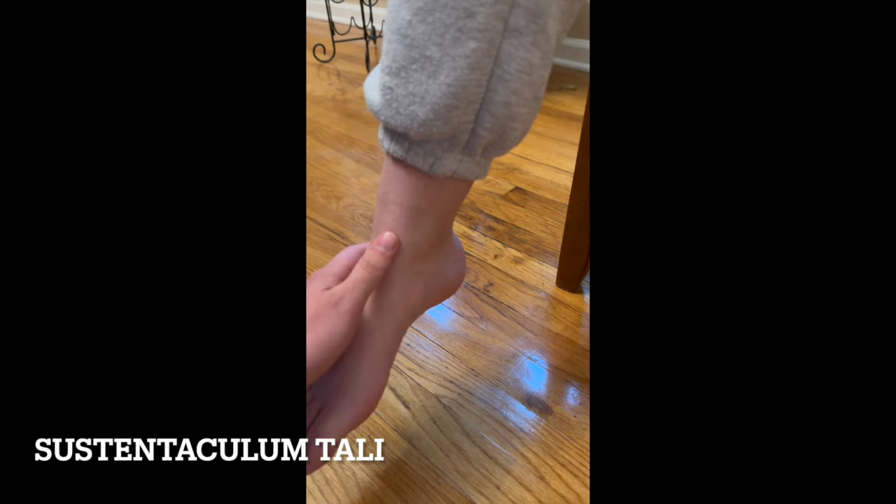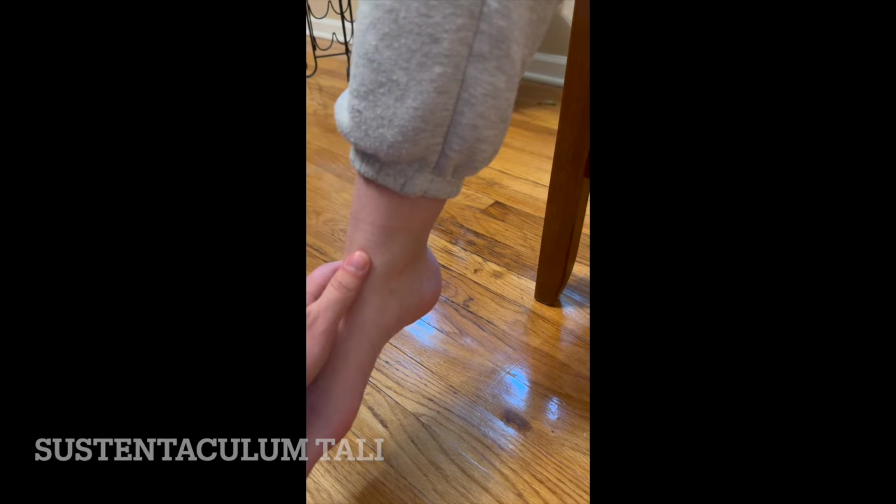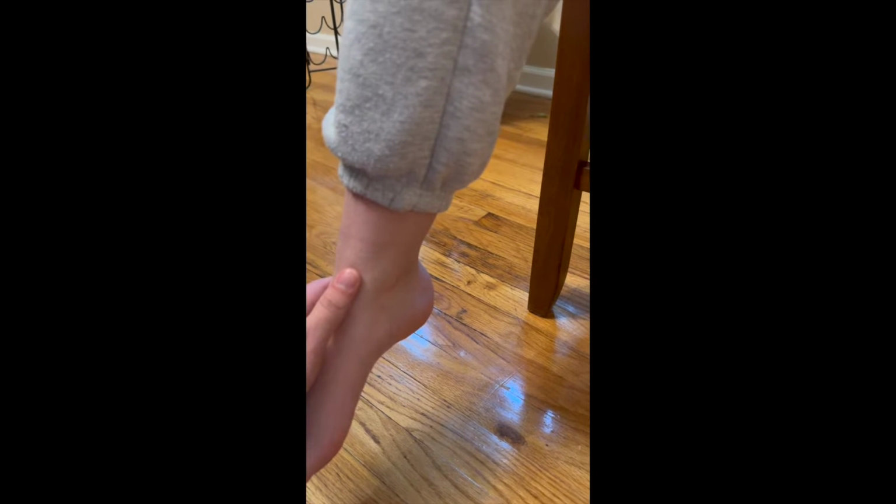Today I'm going to be palpating the sustentaculum tali. This is a group of bone that the tibial nerve passes under before it divides into its terminal branches. To palpate, first locate your medial malleolus. Then move your fingers down an inch, passively invert your patient's ankle, and apply a bit more pressure to feel the bony structure.